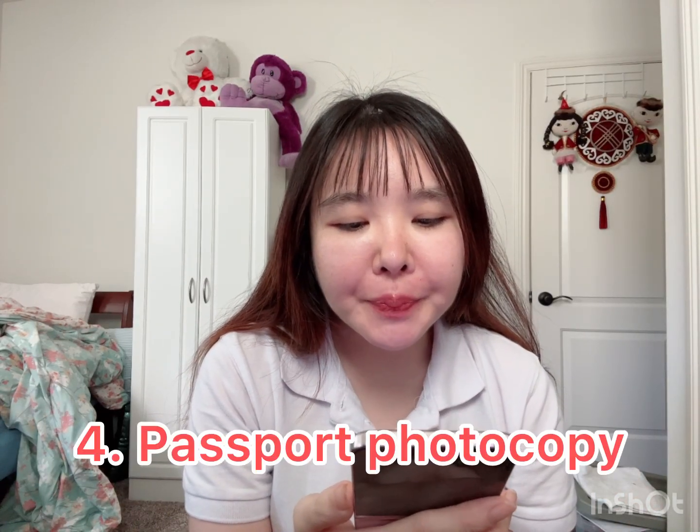The next thing that you need is a passport photocopy. This is a photocopy of the information page of your passport. Make sure you have at least 6 months on your passport before it expires, and make sure there's at least one empty page on your passport. Then the photocopy should be the main page with your picture and also the other page with your signature. So both of those pages should be seen.